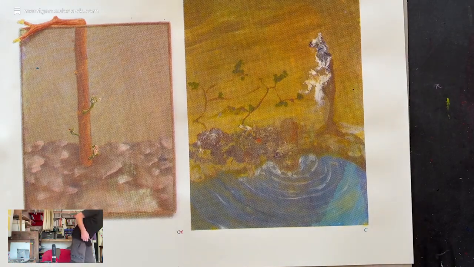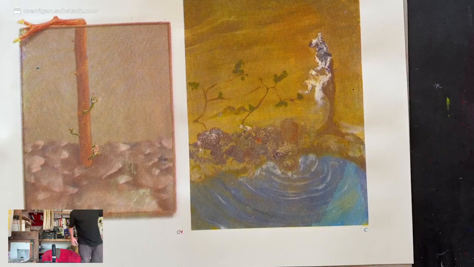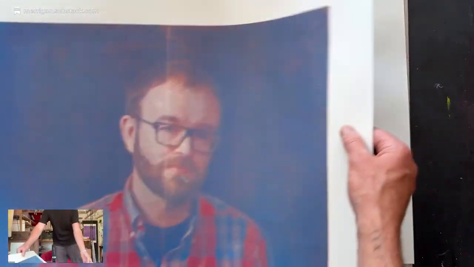I want to show you also a photograph, which is a very different thing. Okay, so here's a photograph. Now, I haven't used black on this, I've only used CMYK. I've used a different blue as well, so it has this blue tone that overrides the image.